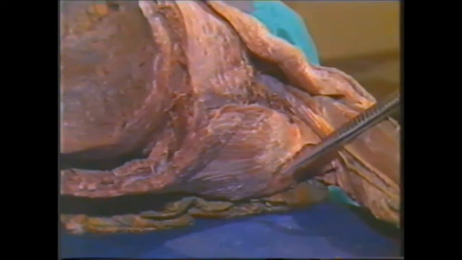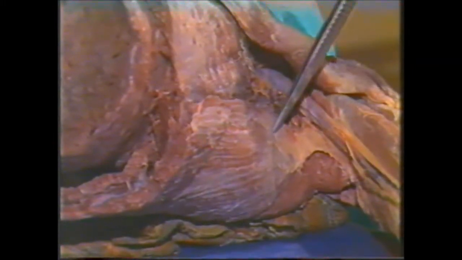It lies first posterior, then below, then anterior to the teres major at their insertions into the humerus. Notice also the tendinous nature of this part of the latissimus dorsi as compared to the fleshy nature of the teres major muscle.